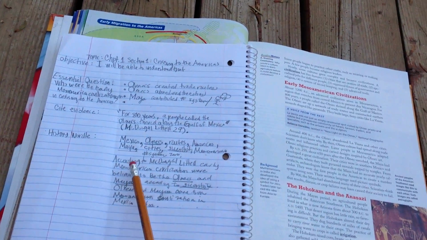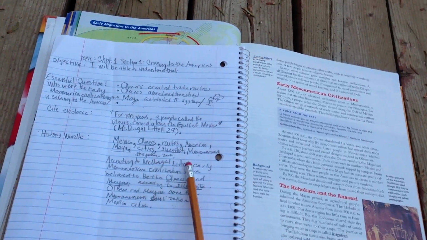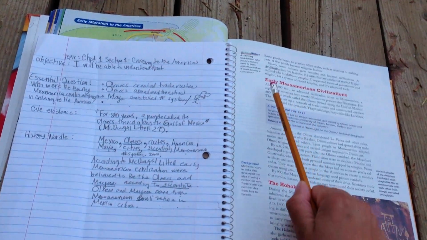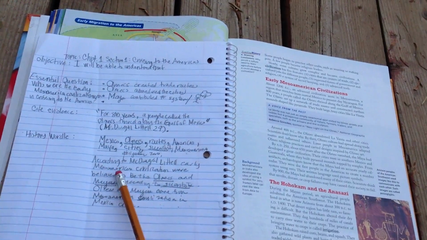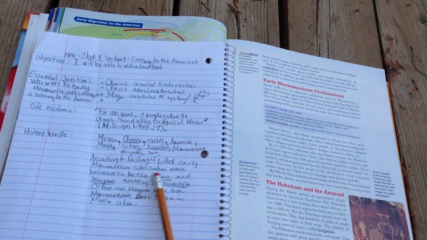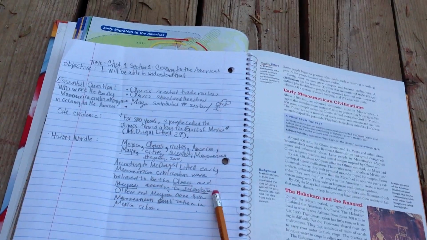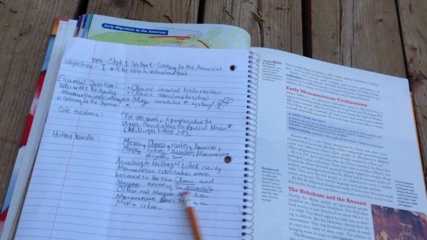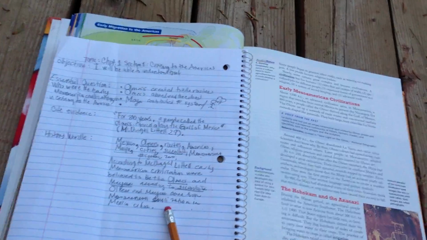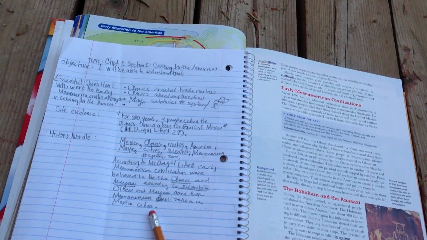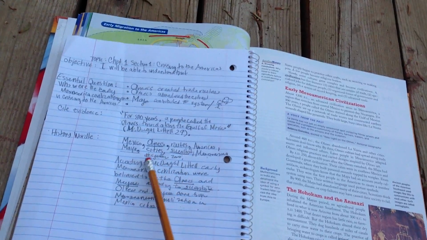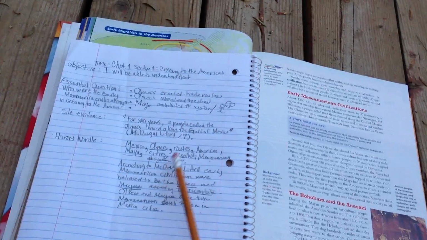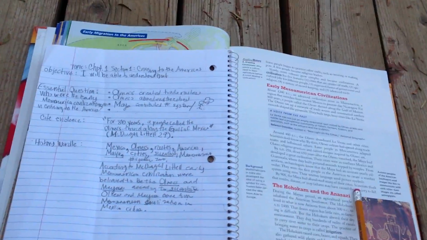Then we would begin, always, according to McDougall-Littell, early Mesoamerican civilizations were believed to be the Olmecs and Mayas, according to scientists. Olmecs and Mayas came from the Mesoamerican civilizations and Mexico cities. The Mayans created the number system, 0, and a written language.